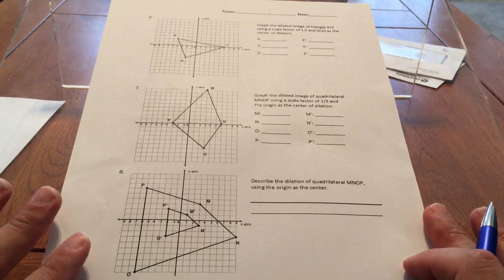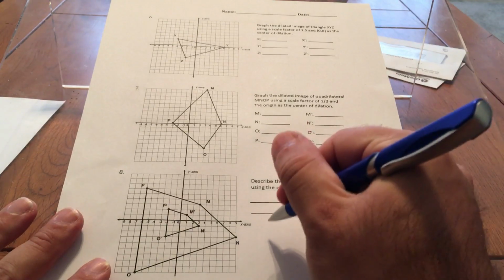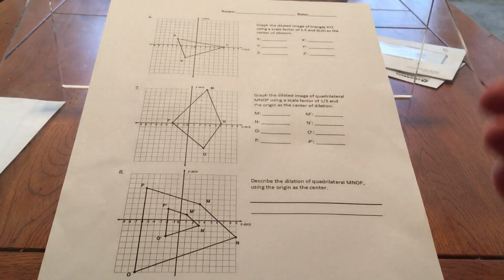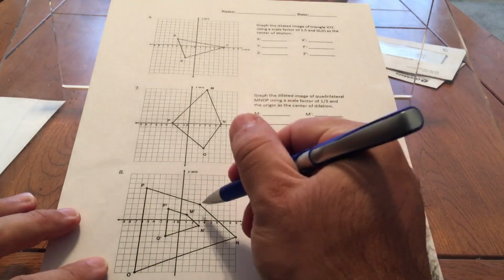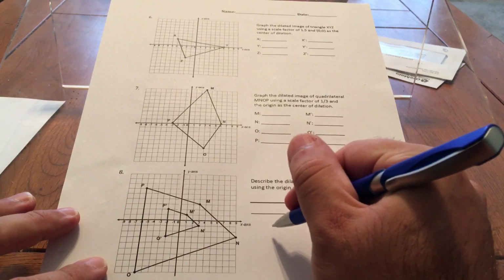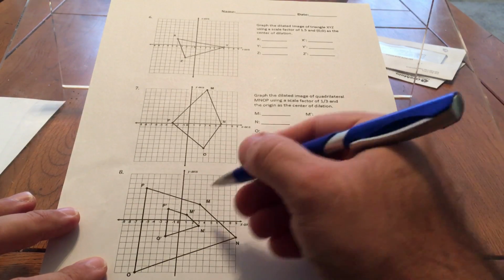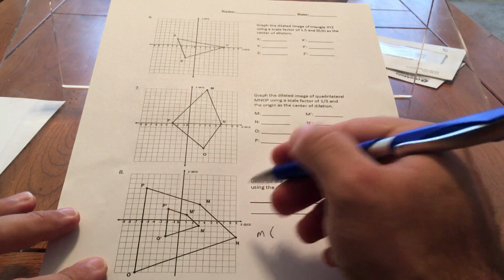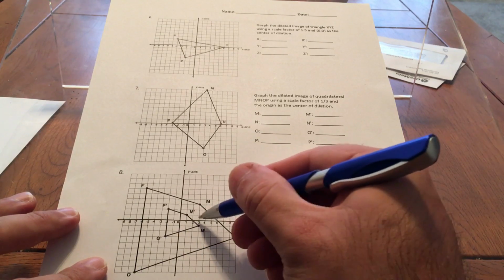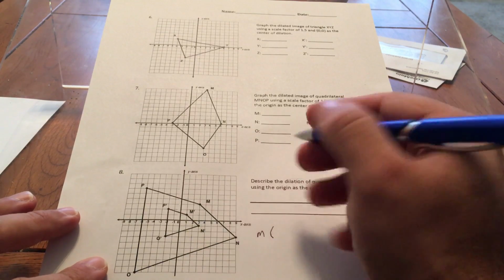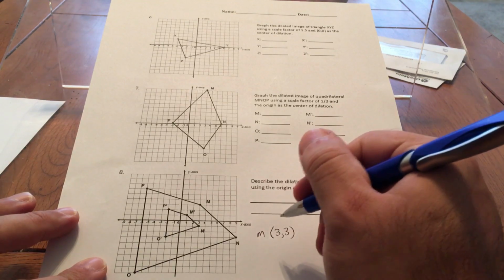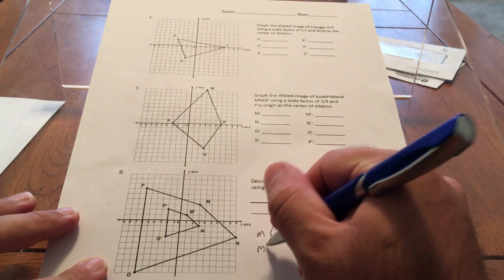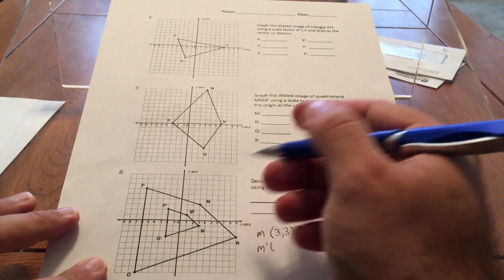And the easiest way to do that is to get the coordinates of one of these points. You don't have to do all 4, but you can do more than one to check your work if you'd like. All you have to do is get the coordinates of one of these points. So the coordinates of M is over 1, 2, 3, and then up 1, 2, 3. So it's 3, 3. And then the coordinates of M prime are over 1, up 1.